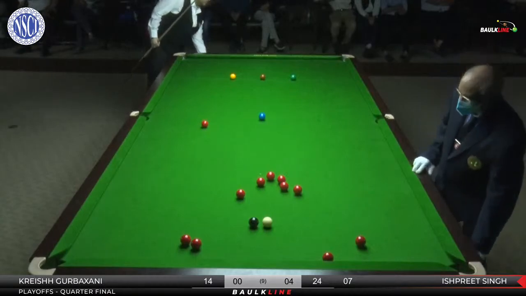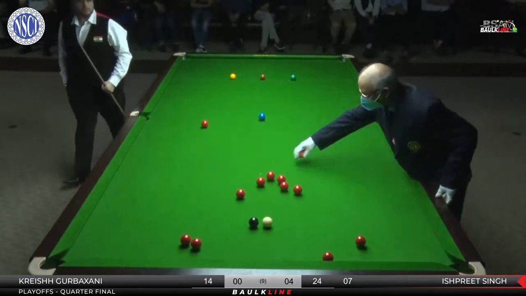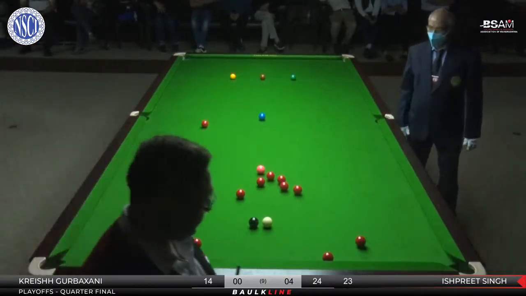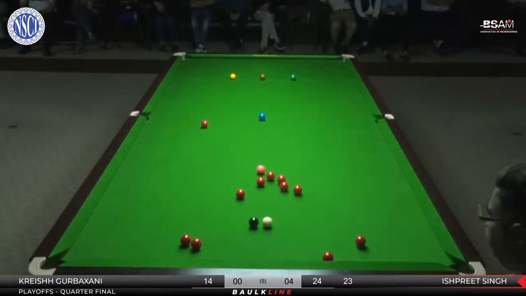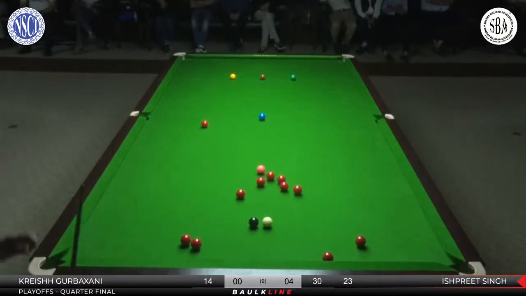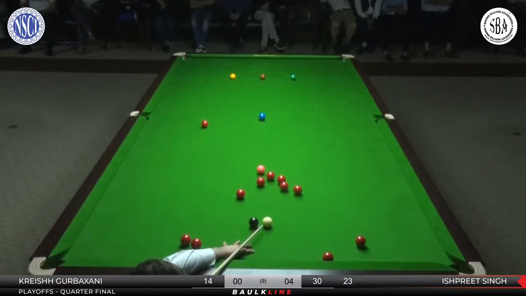Oh, it's been a little bit unfortunate again. So a little bit of luck going with Kreishh in the way that the balls are turning out for Ishpreet in this frame. If he attempts the red in the middle, which is not the easiest red, he will be left with something for sure, whether the pink or the blue.